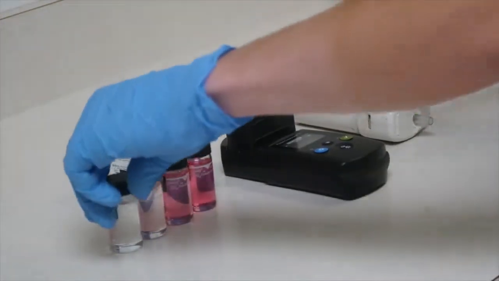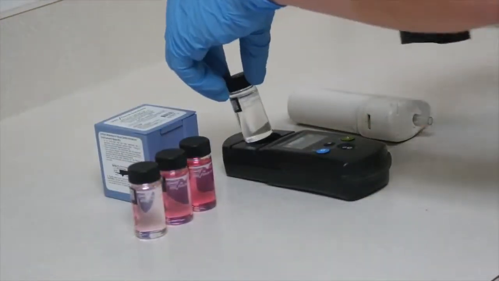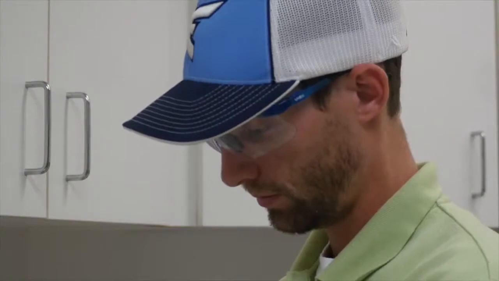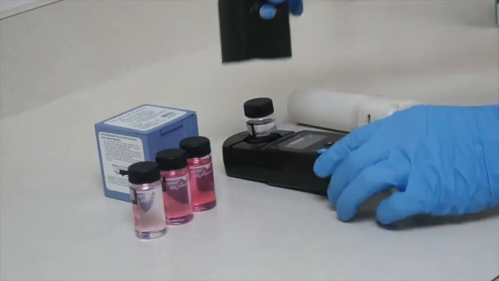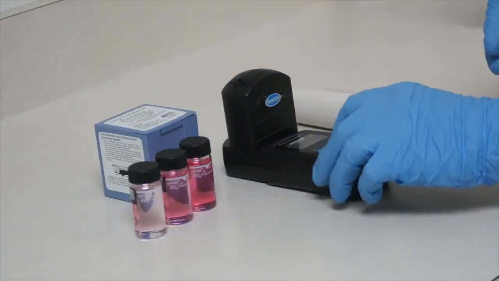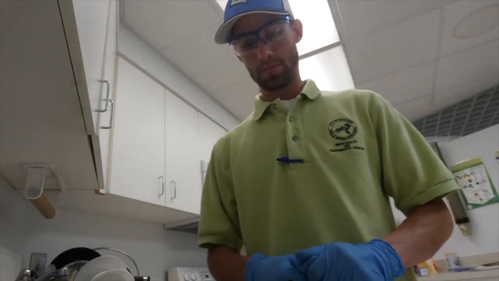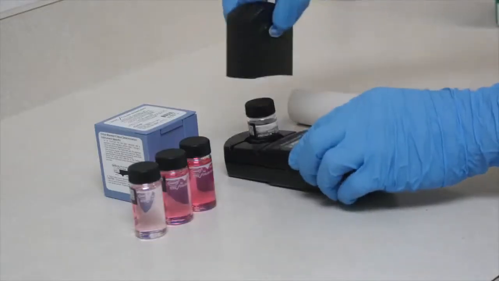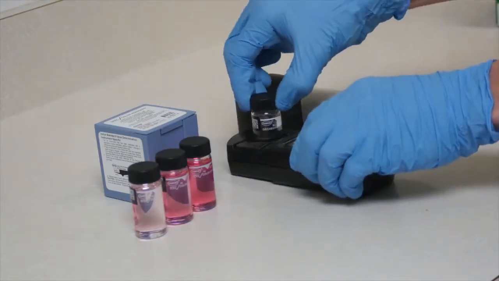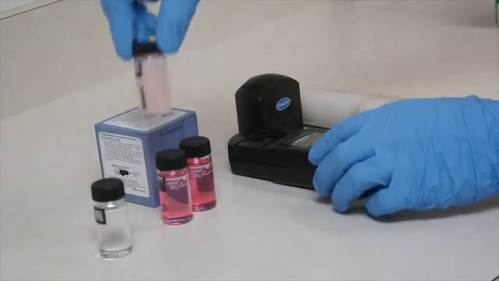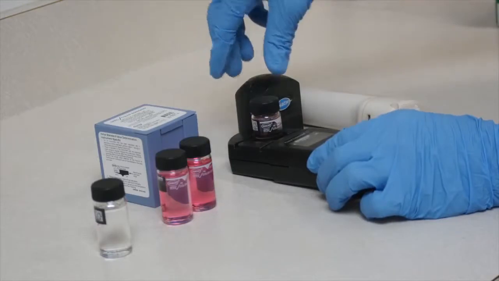Finally, you need to periodically check the calibration of your instrument. This can be done using prepared samples or calibration check standards. Requirements vary between states. At a minimum, you should establish your frequency and method for calibration. Keeping records of calibration is essential.